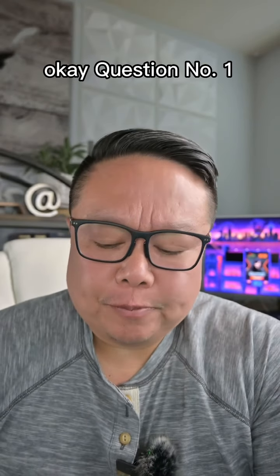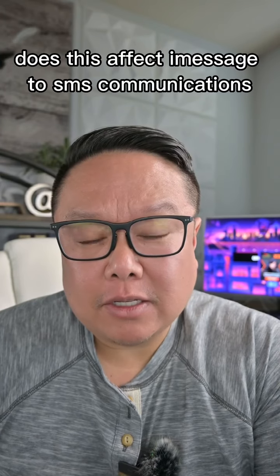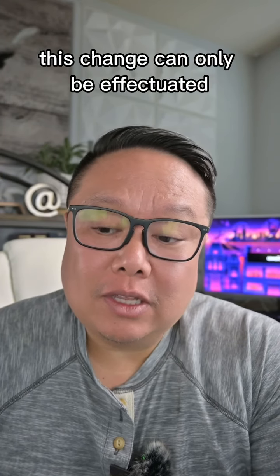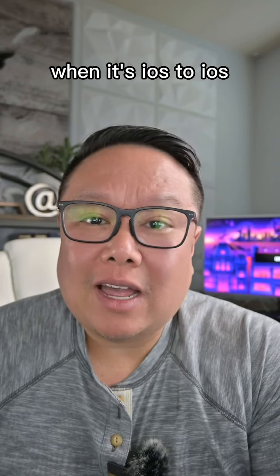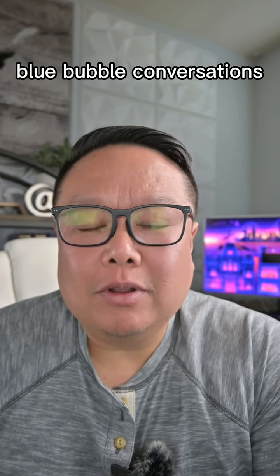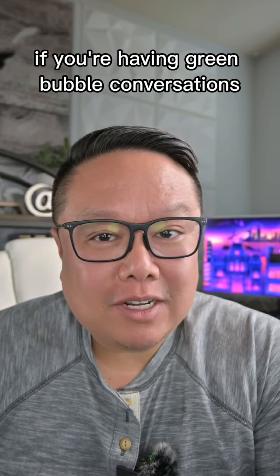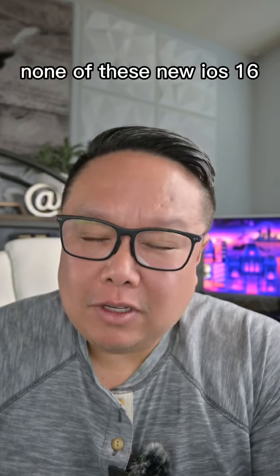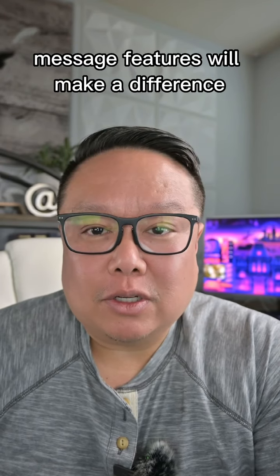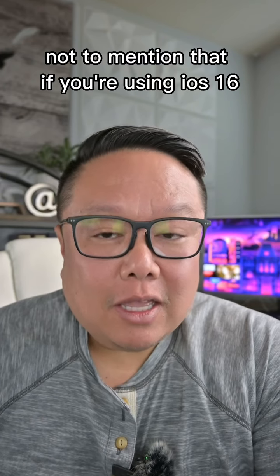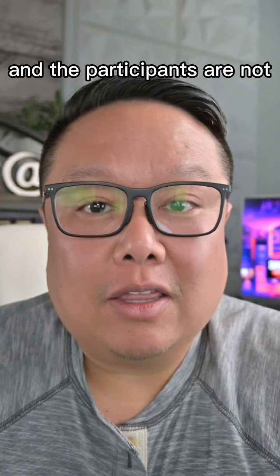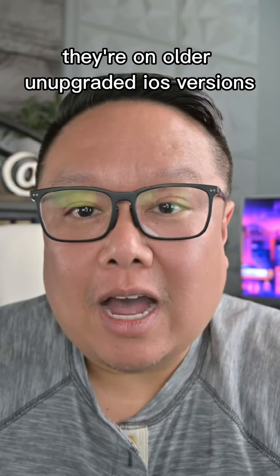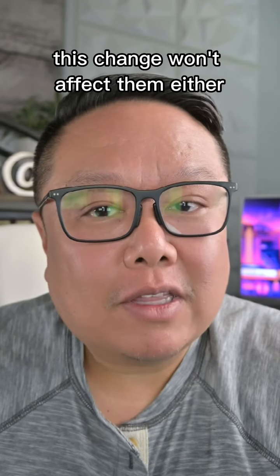Okay, question 1. Does this affect iMessage to SMS communications? The answer is no. Really, this change can only be effectuated when it's iOS to iOS. In other words, blue bubble conversations. If you're having green bubble conversations, that is, you're having iPhone to non-iPhone user text messaging, none of these new iOS 16 message features will make a difference. Not to mention that if you're using iOS 16 and the participants are not, in other words, they're on older, unupgraded iOS versions, this change won't affect them either.